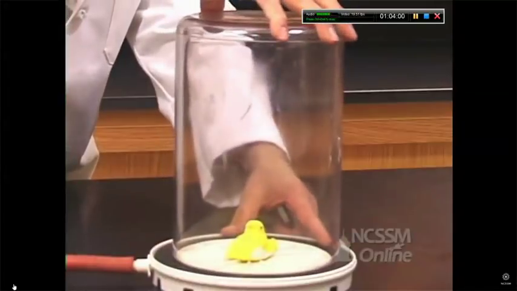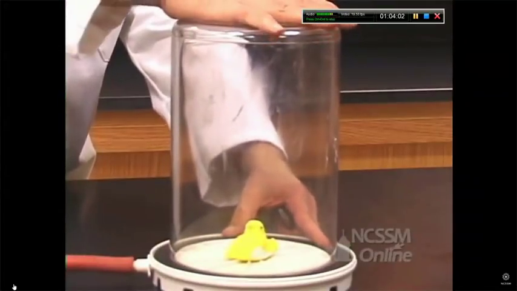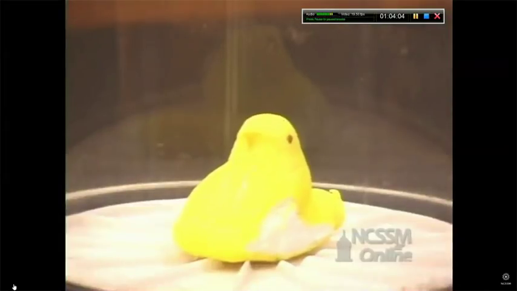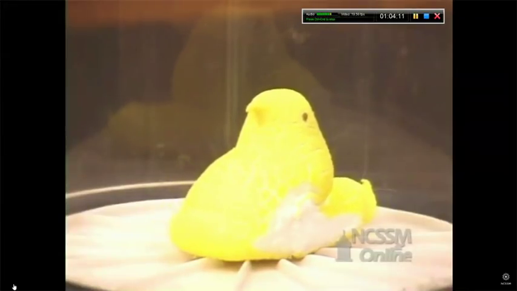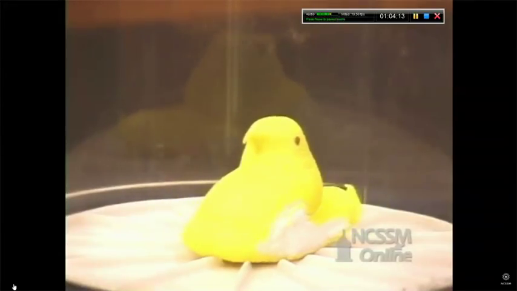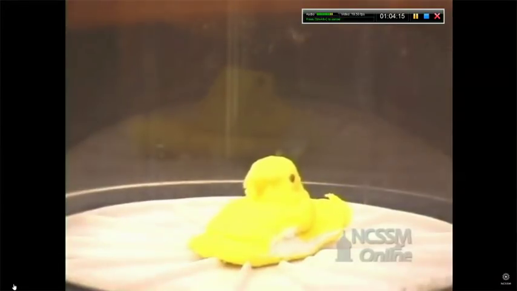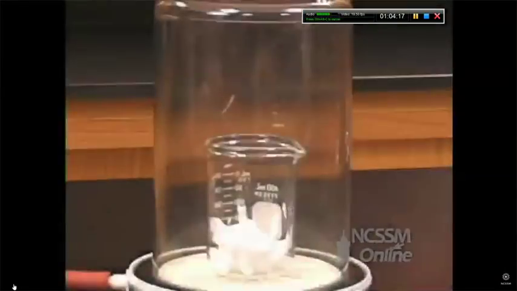And so they're going to tighten this on there, and they're going to evacuate the container to lower the pressure inside of there, and we can see that the Peep grows larger and larger. And then when he lets it back in, it's not totally reversible because the structural integrity of the marshmallow has been compromised by doing this, but you can see that the volume shrinks once the pressure increases.